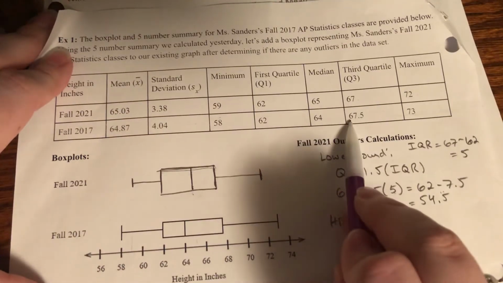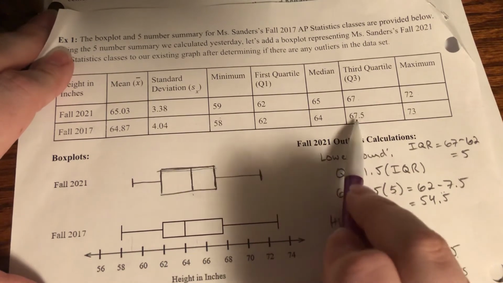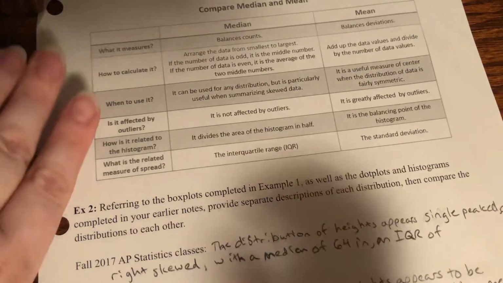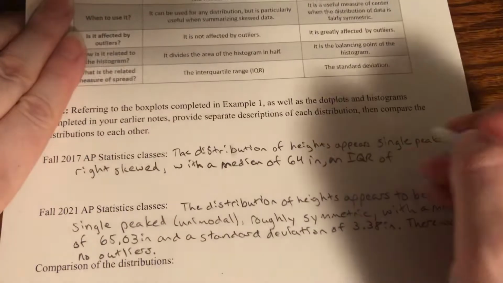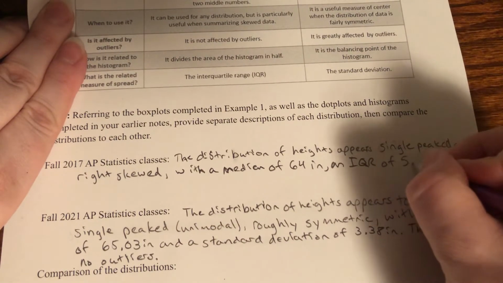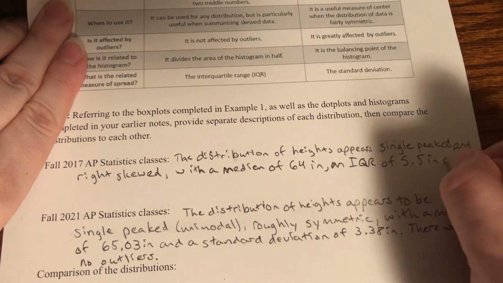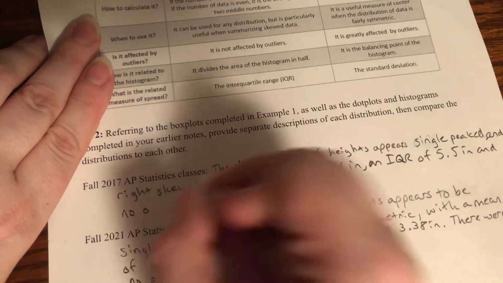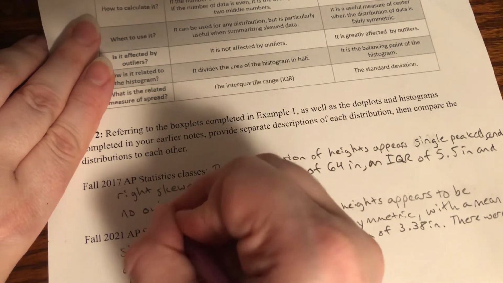So 67.5 minus 62 gives us 5.5. Right, so an interquartile range of 5.5 inches and no obvious outliers. And no outliers.